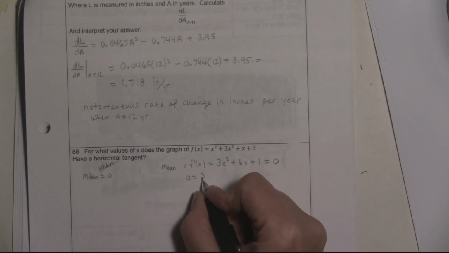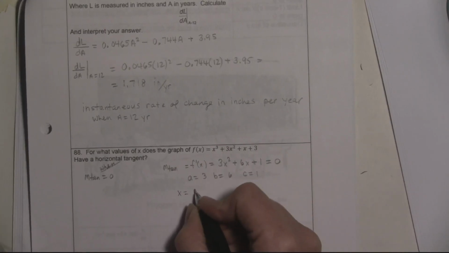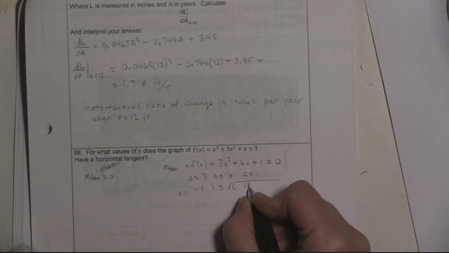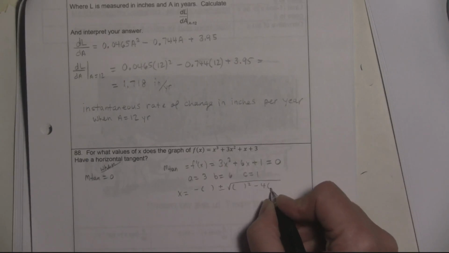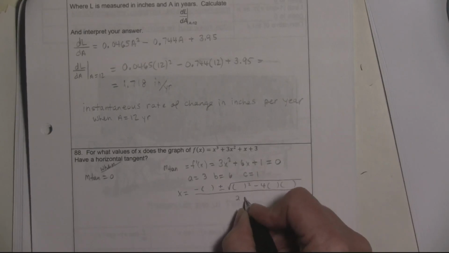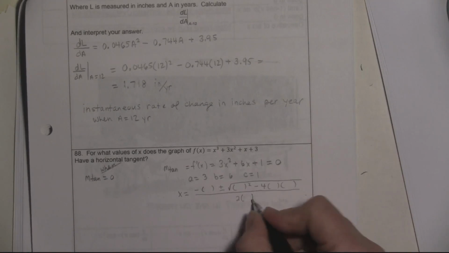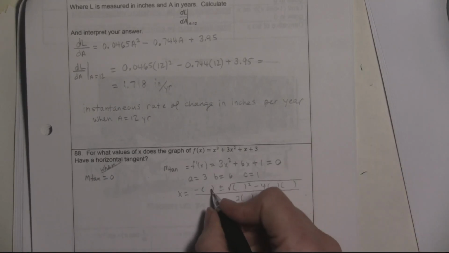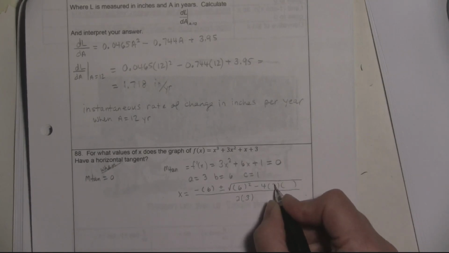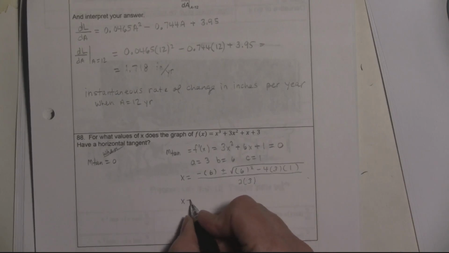So a equals 3, b equals 6, c equals 1. So x equals negative b plus or minus the square root of b squared minus 4ac, all divided by 2a. I'm writing a there, but I like to write parentheses. So I like to fill in the parentheses. Anytime I substitute, I put parentheses. So in the first parentheses go b, which is 6, and in these parentheses here go a, which is 3, and 1 is c.